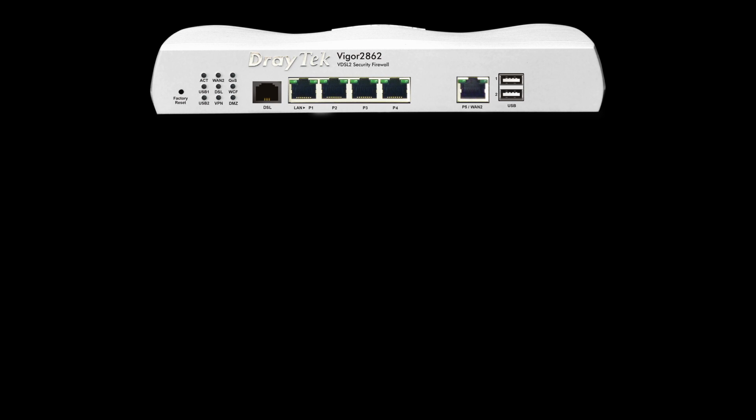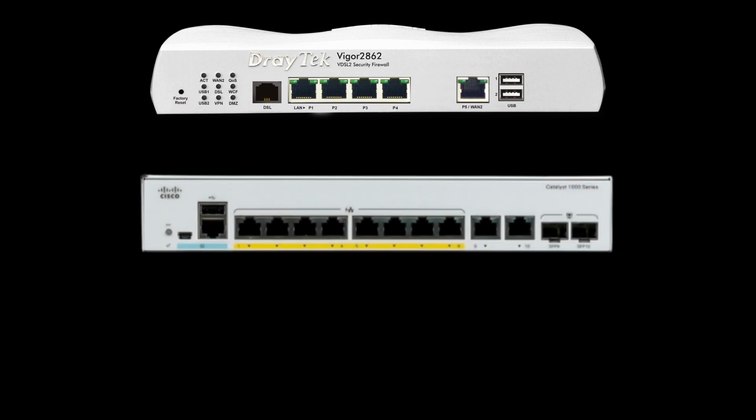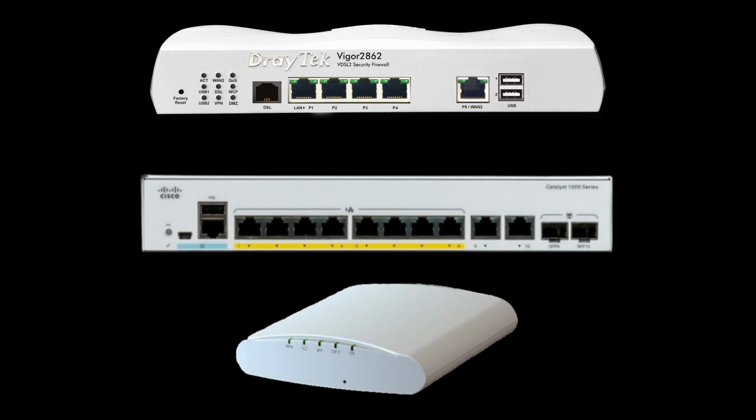I've got my setup here to try this on. I've got my DrayTek 2862 router, which happens to also have an internal RADIUS server built in. This is my authentication server. I have a Cisco Catalyst 1000 switch. This is the 802.3 authenticator. And I've also got a Ruckus R310 wireless access point. This is the 802.11 authenticator. 802.3 is the IEEE standard for hubs and switches, and 802.11 is the standard for wireless local area networks.